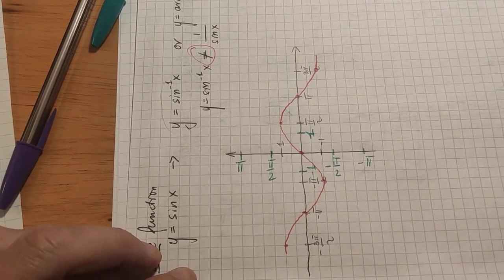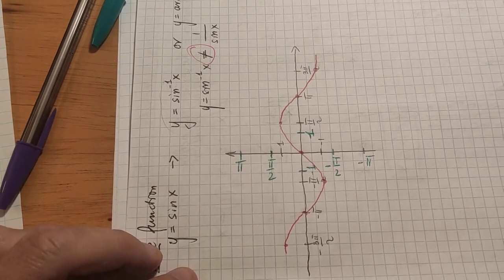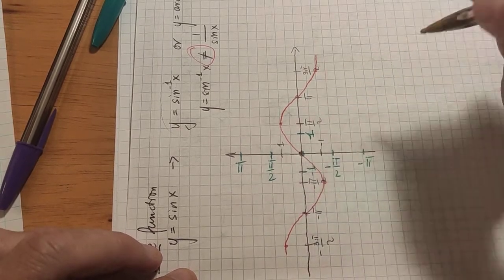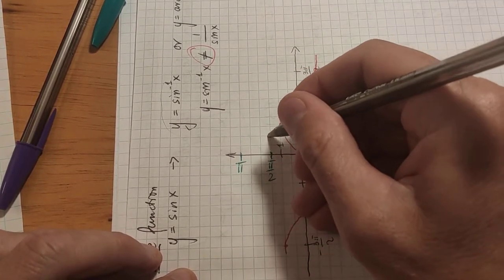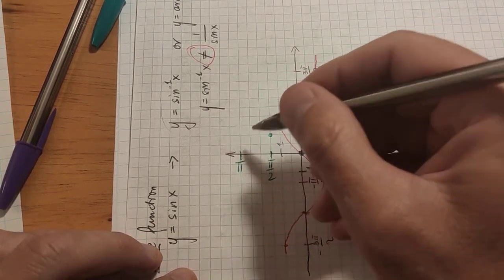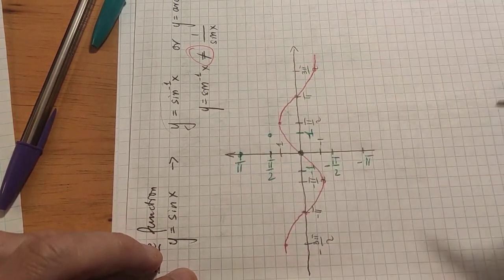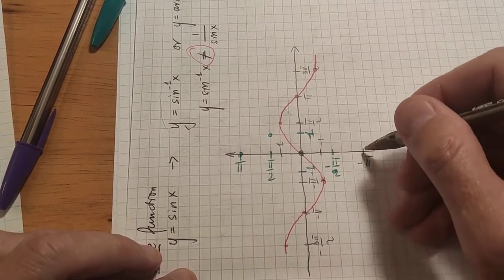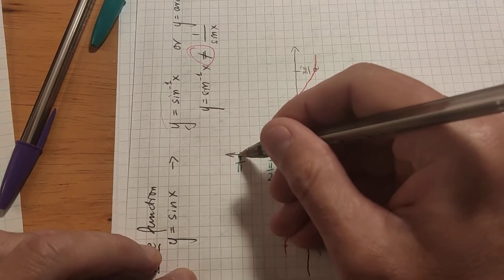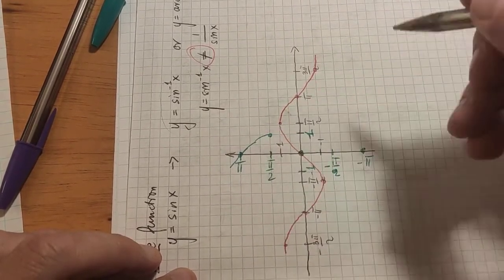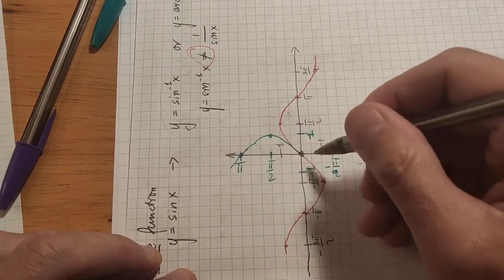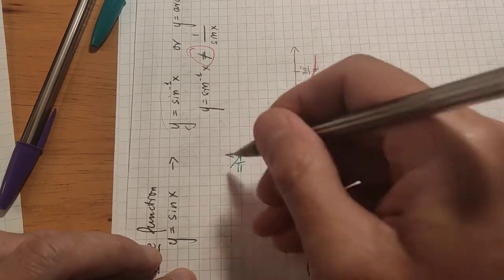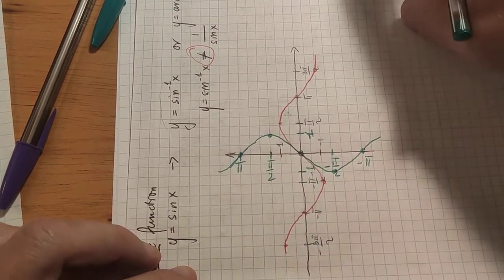Negative pi over 2. Okay, so now we're just going to graph it, right? So I know I need to go through 0, and then for pi over 2 I have 1, right? And then for pi I have 0, then I'm going down to -1 and up to 0. Okay, I connect the dots, and I get a graph of inverse of sine.